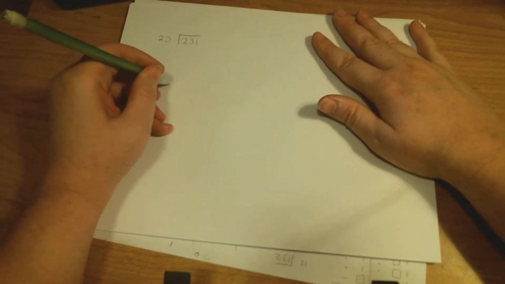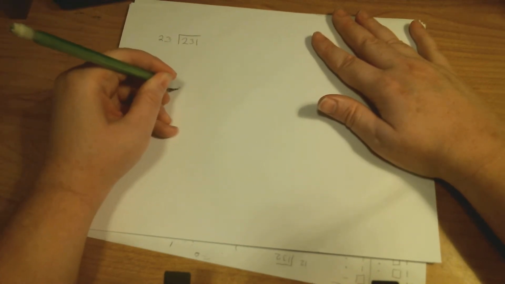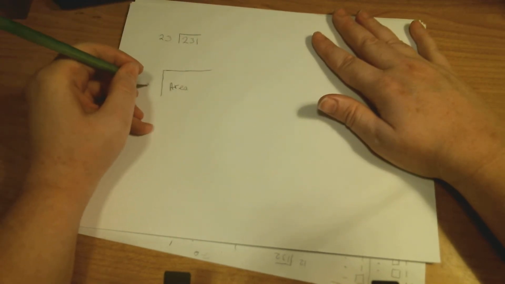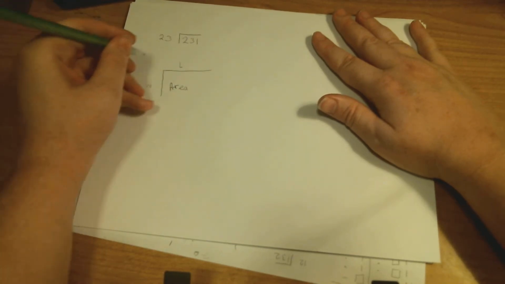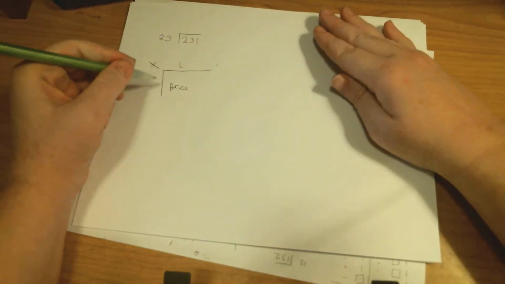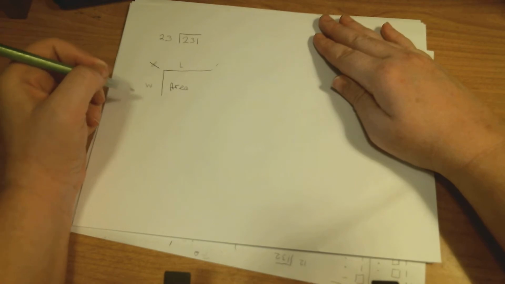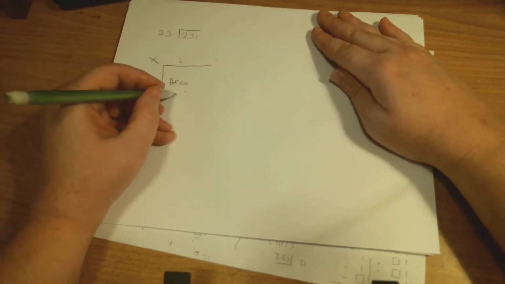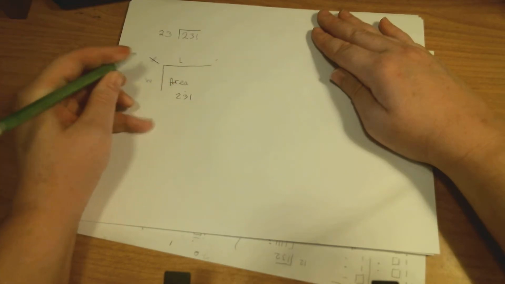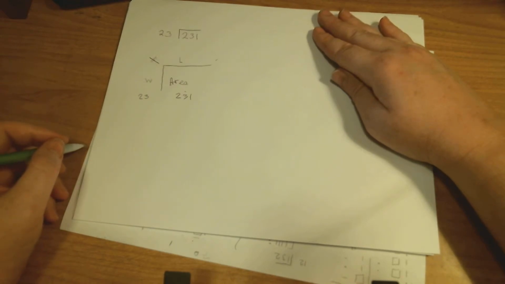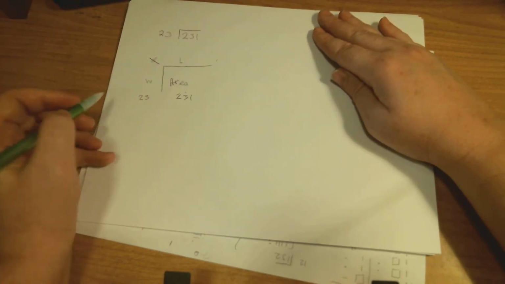In the area model, I have the area, and I have the width here and the length, and you multiply those to get the area. So that would mean the area divided by the width would be the length, and the area divided by the length would equal the width. So if I want to solve 231 divided by 23, I could use base 10 blocks and know that I'm taking 231 divided by 23.